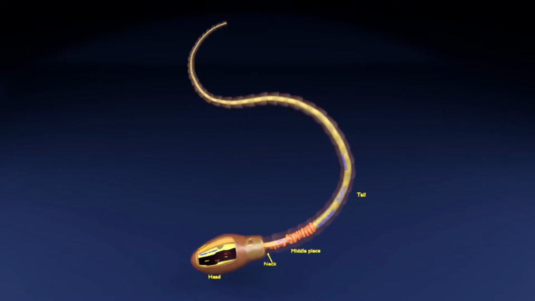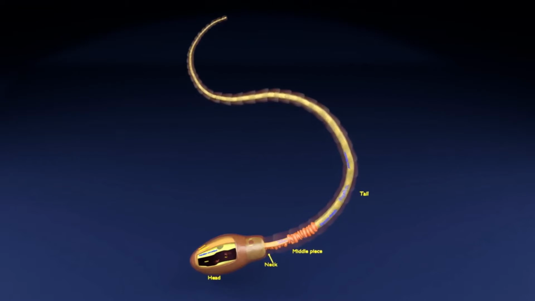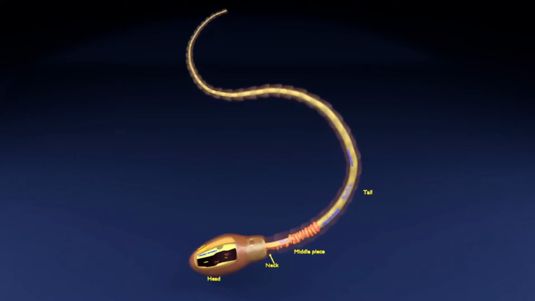Sperm cells are gametes that are produced in the gonad of male human beings. They carry a total of 23 chromosomes. Human sperms are approximately 60 microns long and have an average lifespan of 3 to 5 days.